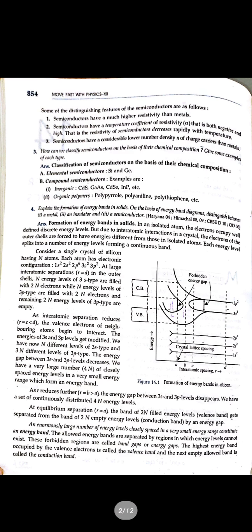So the number of valence electrons will be equal to the electrons present in the outermost shell, and all these are considered as the valency. And if we talk about the energy bands, remember that in the energy band the lowest band is considered the valence band, and the highest band, or the top one, is considered the conduction band.